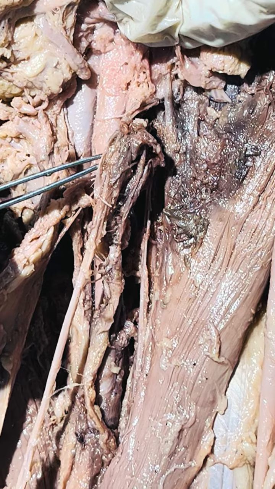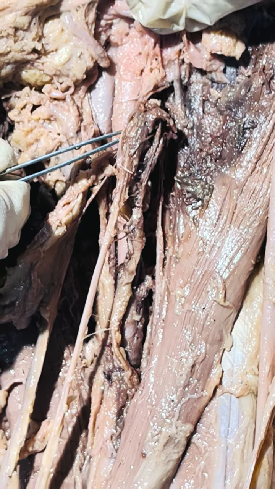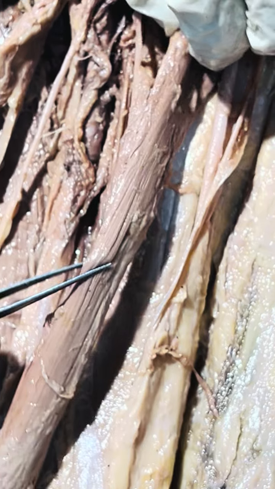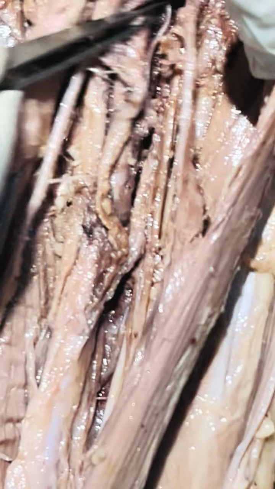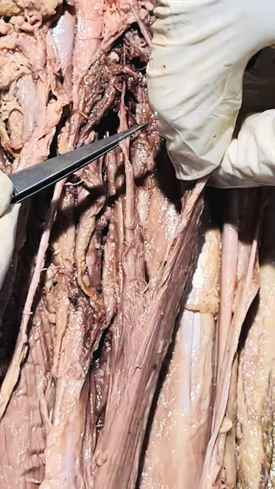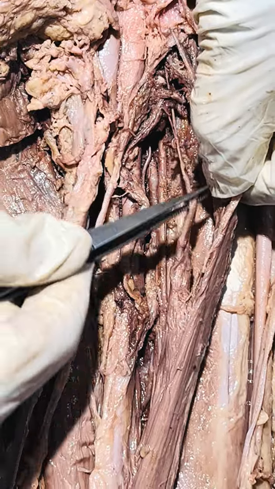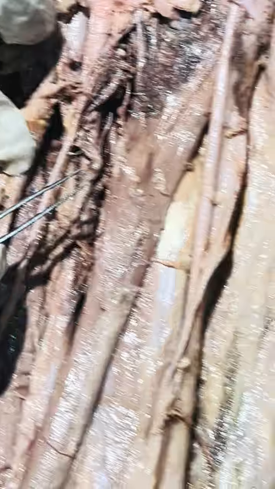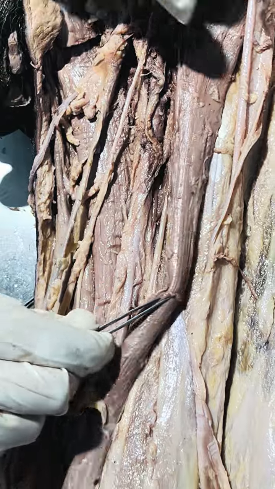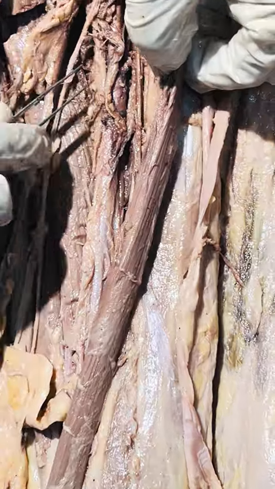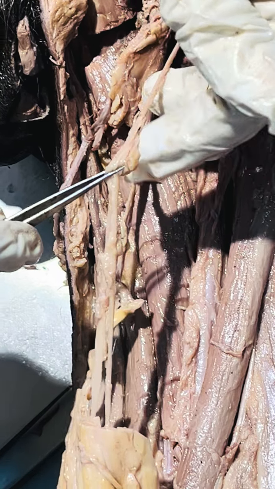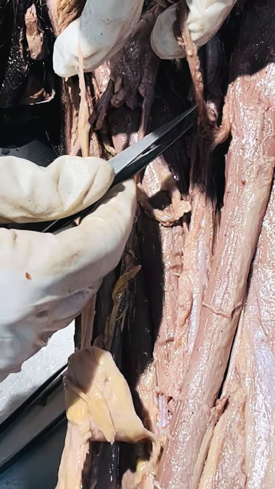The anterior division of the femoral nerve provides a muscular branch to the sartorius muscle. You can see here, this is the muscular branch from the anterior division to the sartorius muscle. Now, it gives two cutaneous branches. One is the intermediate femoral cutaneous nerve, and the other is the medial femoral cutaneous nerve. This is the medial femoral cutaneous nerve, and this is the intermediate femoral cutaneous nerve.